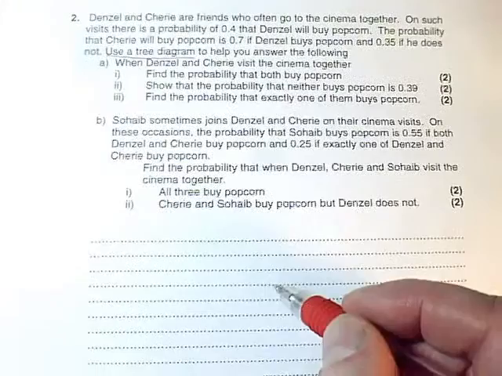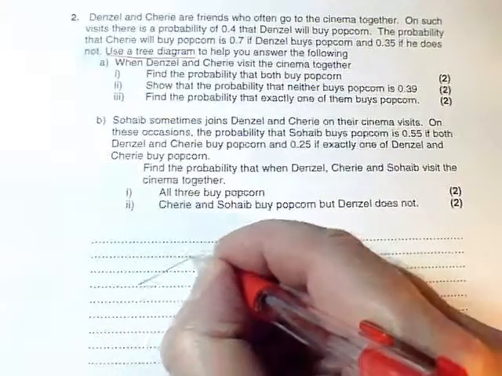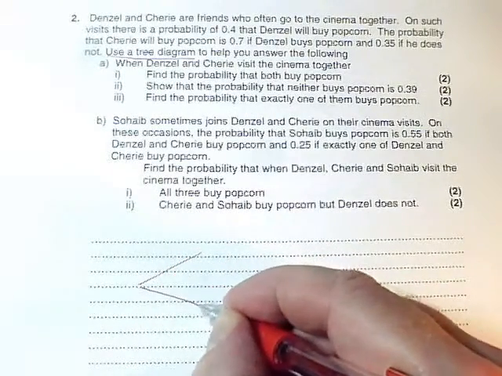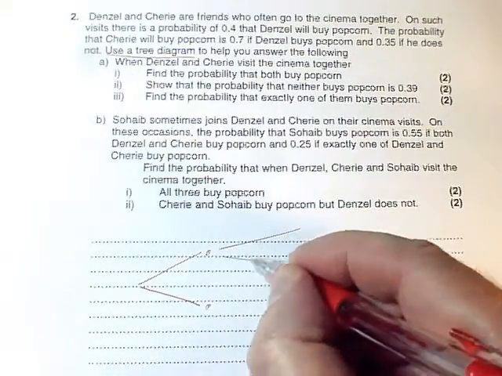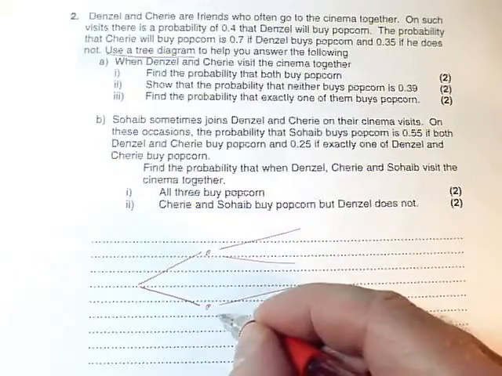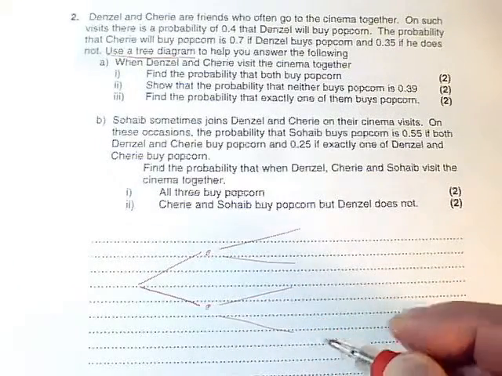So I think it's going to be the traditional type. I think we've only got two things that could happen first off, and then we're going to have two things that could happen following on from that. Now you will have worked examples of things like this.